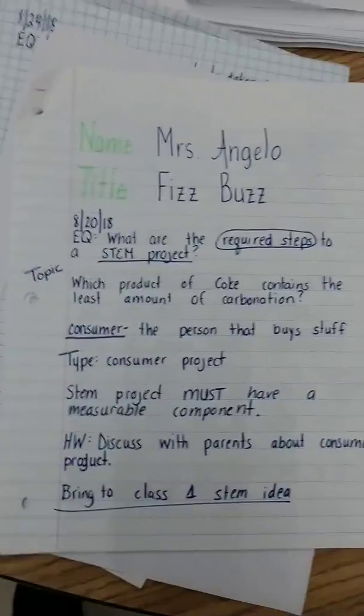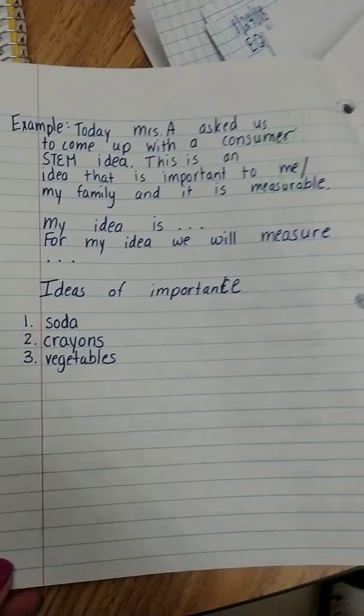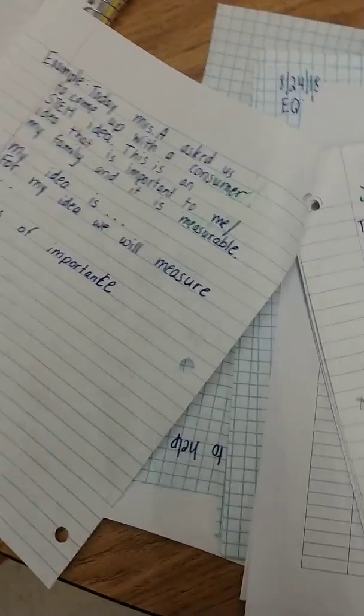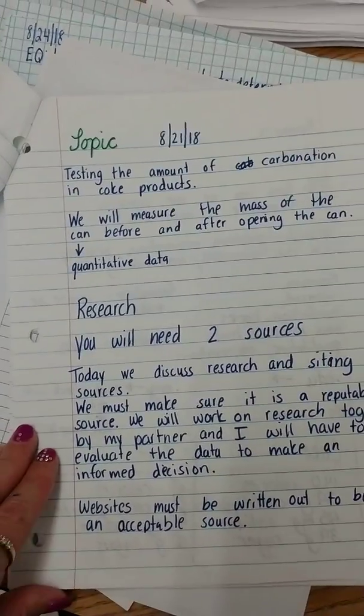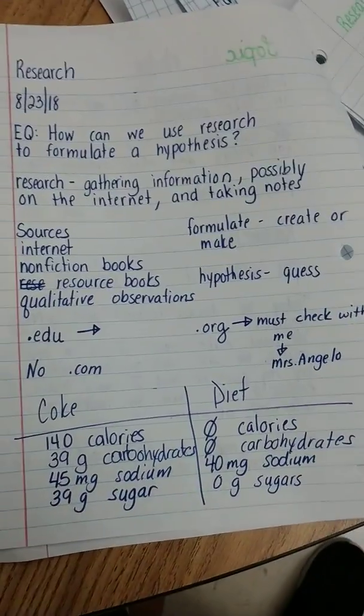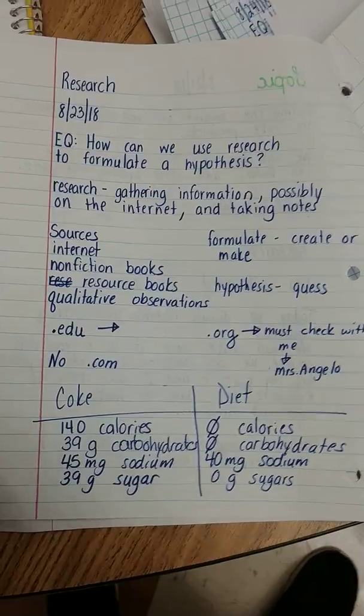All right, this is my PM class. These are their STEM Fair notes. So they do look slightly different than the first class. Each class is kind of different in a way, so make sure you're copying the right class notes. If you need it, pause the video.